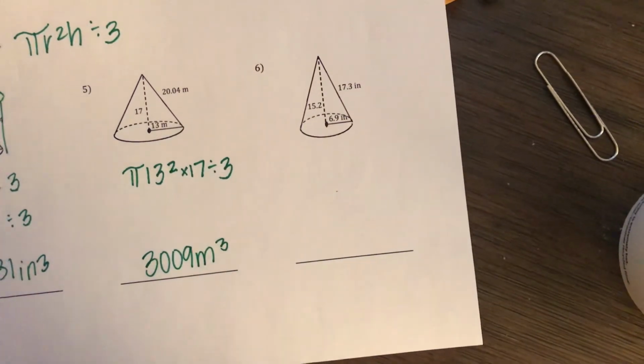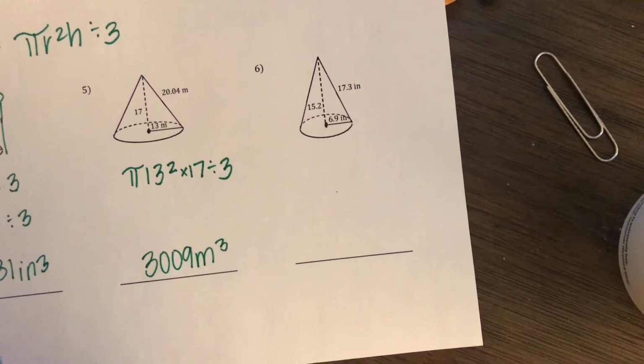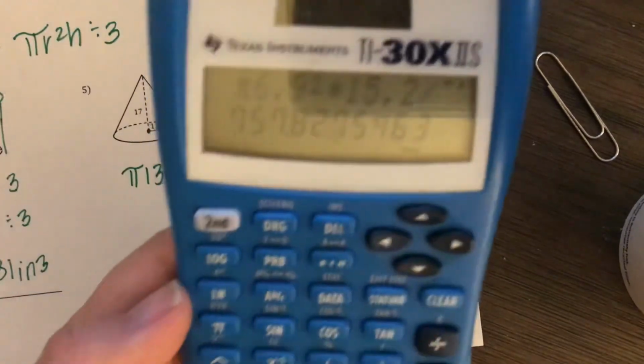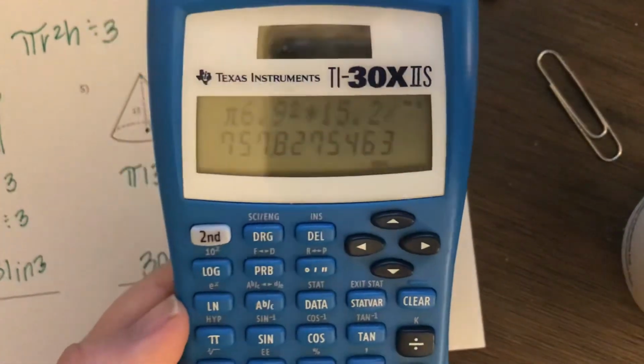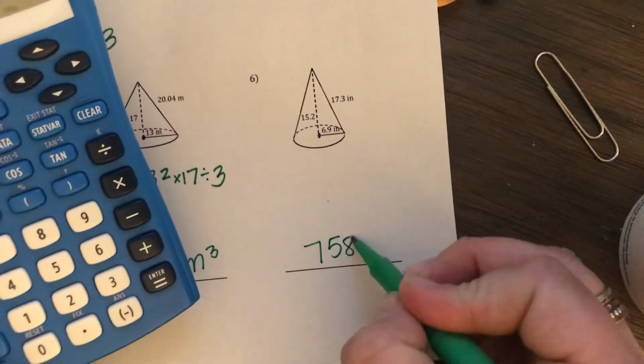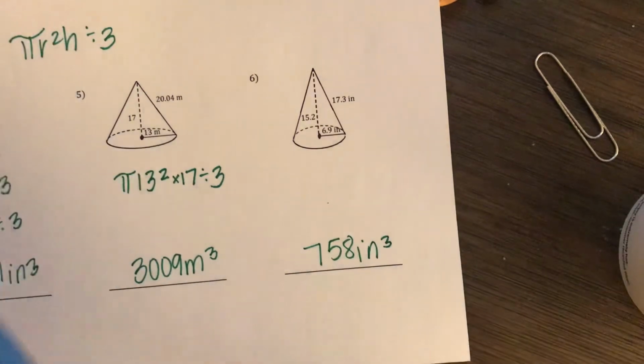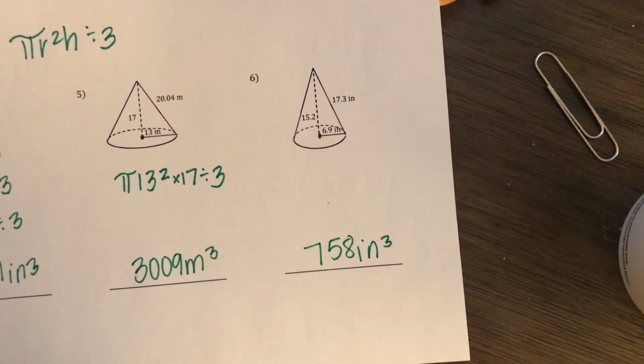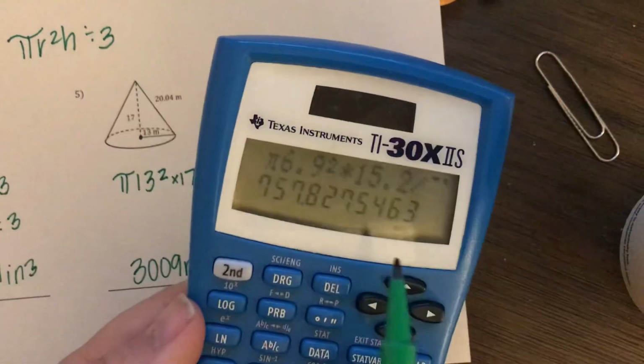And then number 6, you can type it in on your own, but we're going to type in pi times 6.9 squared times 15.2 divided by 3. I got 757.8, so that's 758 inches cubed. I'm going to plug it in one more time just to make sure I typed everything in right. Pi times 6.9 squared times 15.2 divided by 3. Yeah, 758.